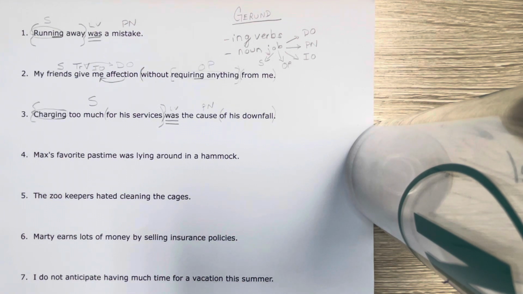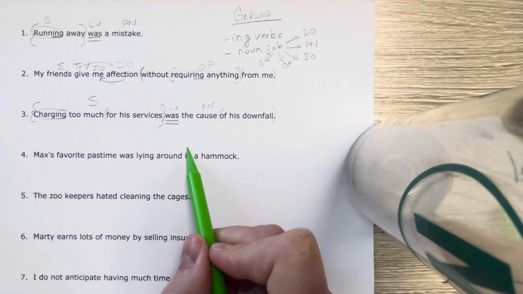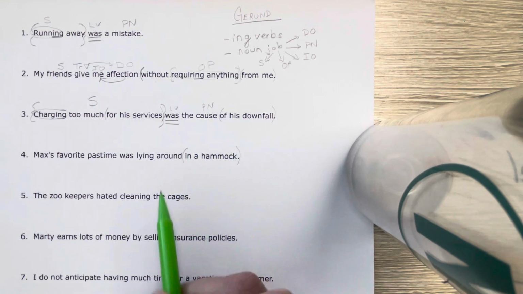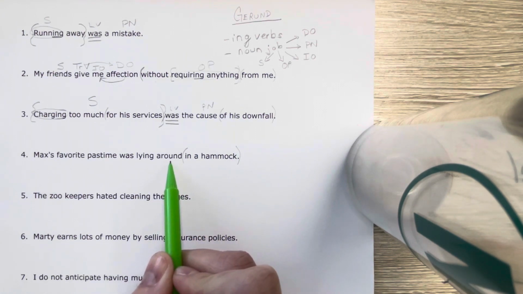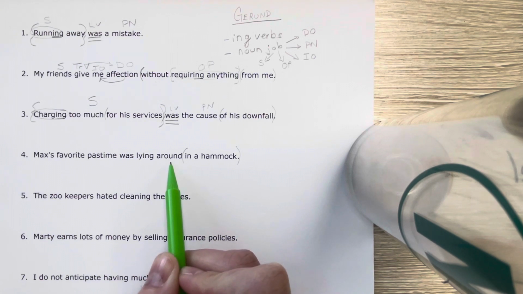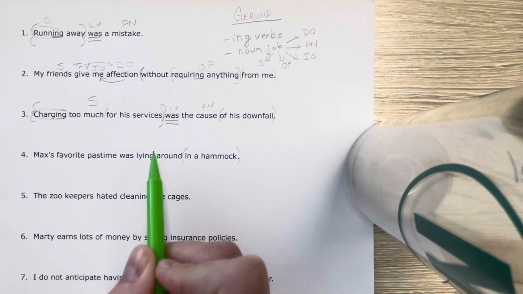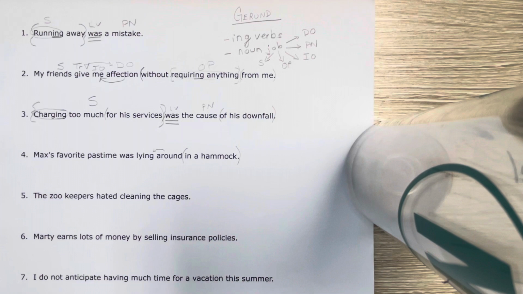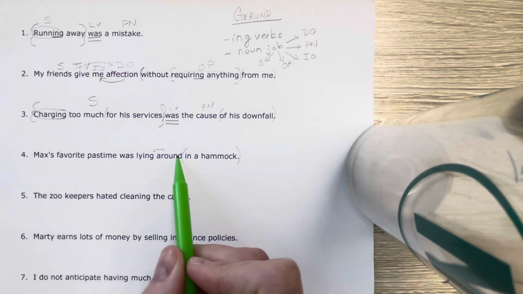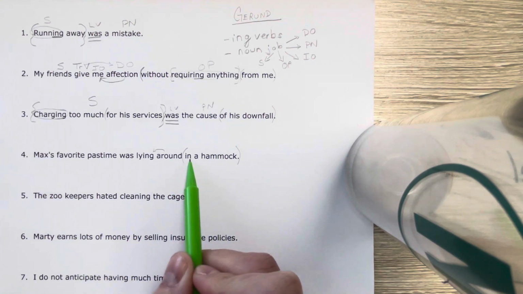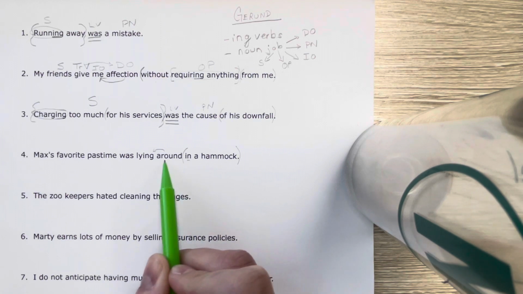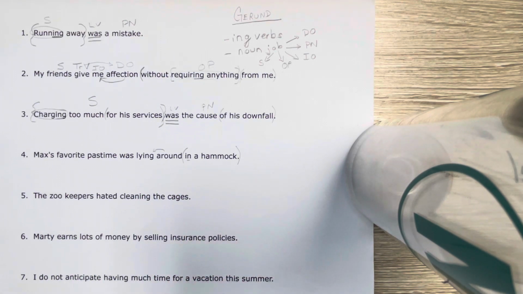Number 8. Max's favorite pastime was lying around in a hammock. We'll talk about prepositional phrases first. That's what we always do. So here's a prep phrase, in a hammock. Notice around is sometimes a preposition, but it doesn't have an object in this case. This is just an adverb telling us he's lying where. So it doesn't have an object. The object is here for this preposition, and so that one's just an adverb. So Max's favorite pastime was lying around.